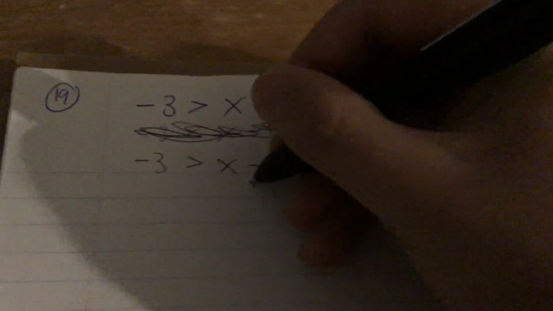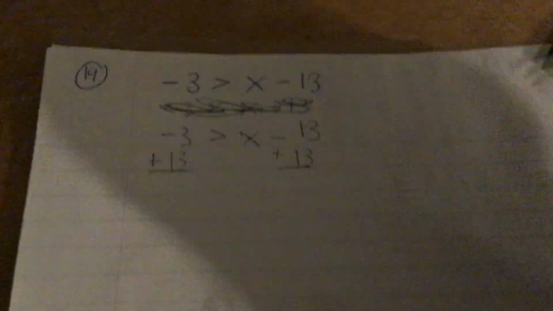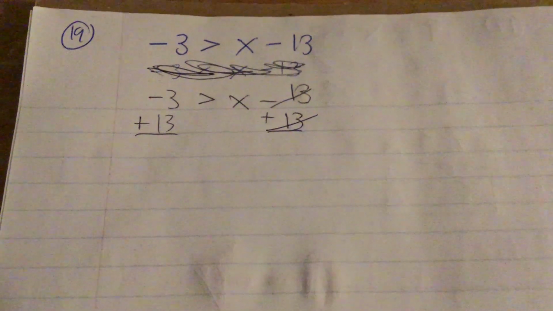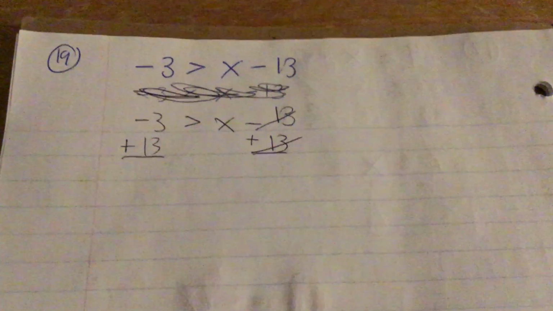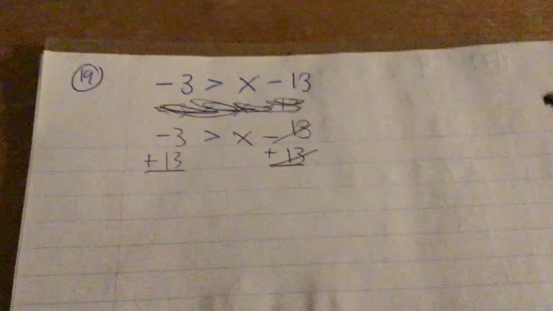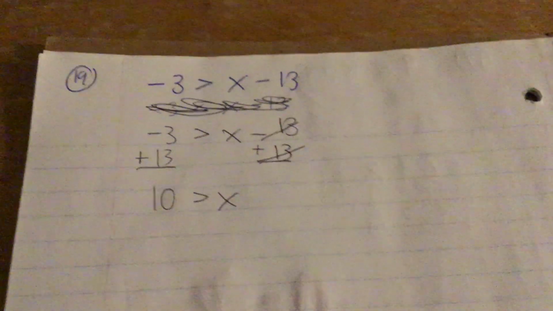I would add 13 on both sides. Cancel out the negative 13 with the positive 13. Addition has no impact on the truth, so it's still true. So that'd be negative 3 plus 13. That would be positive 10. And positive 10 is greater than x.